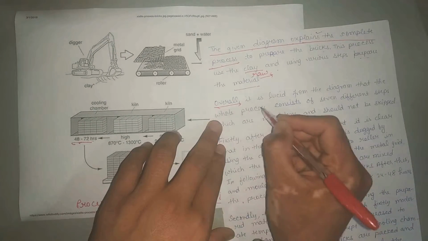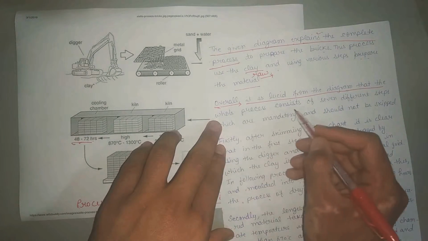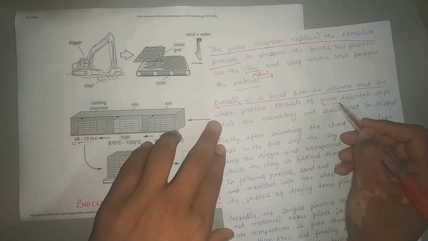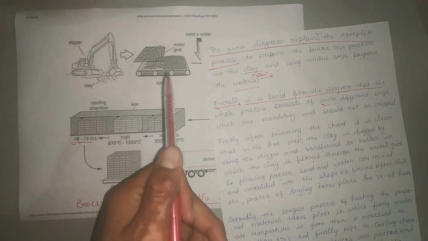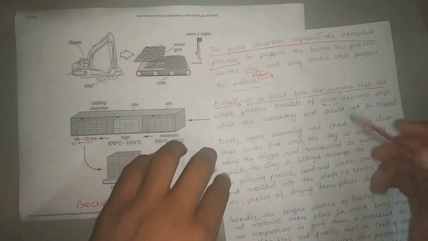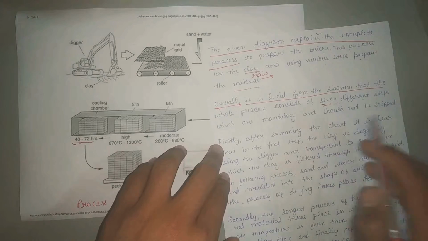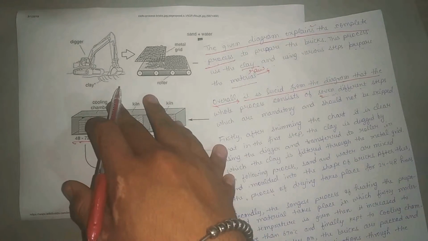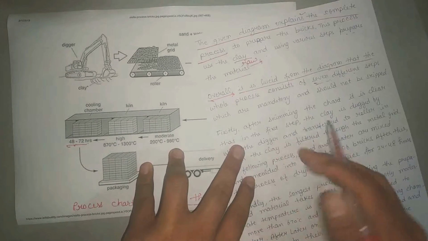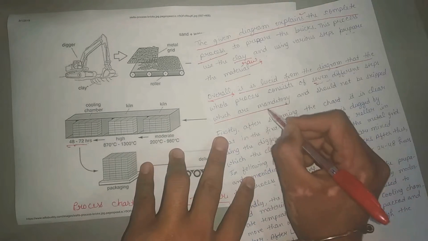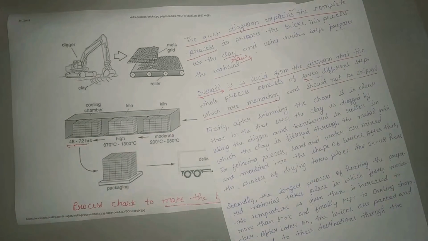Overall, it is lucid from the diagram that the whole process consists of 7 different steps. In the overview, you have to say the number of steps involved in the whole process. These 7 are mandatory and should not be skipped. You can add this line, that if a single step is removed, then it would be difficult to prepare the product. So we can say these steps are mandatory. Mandatory means important and should not be skipped.